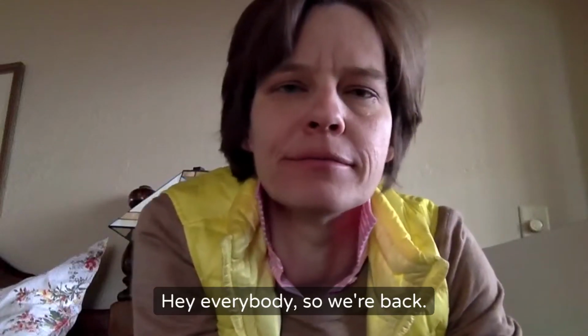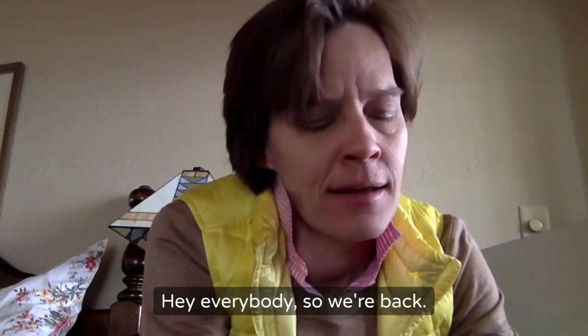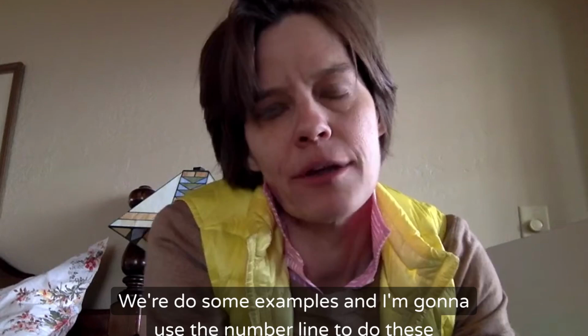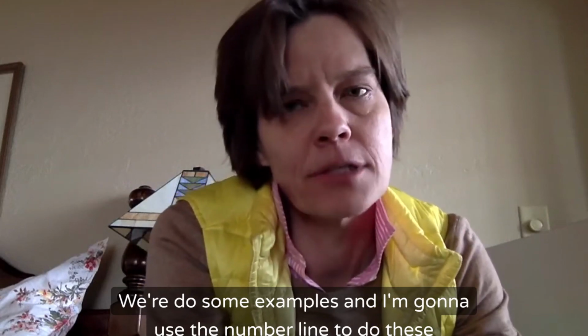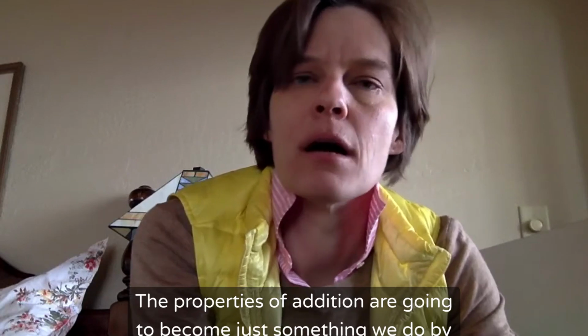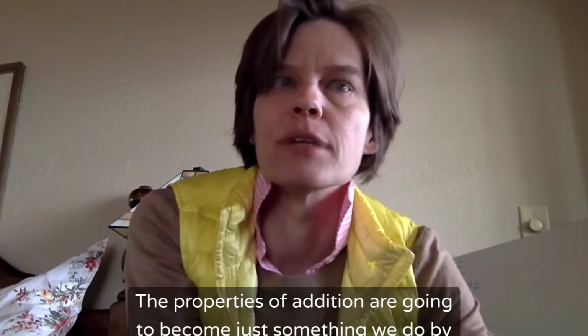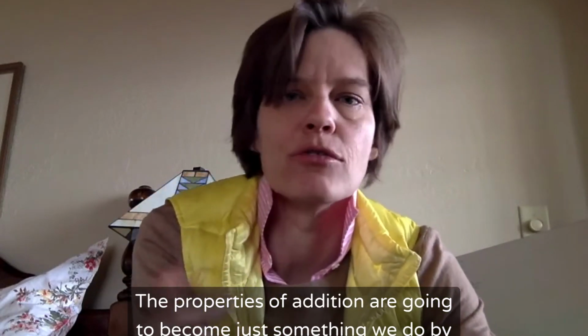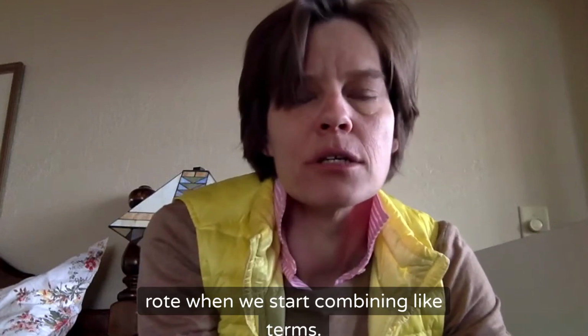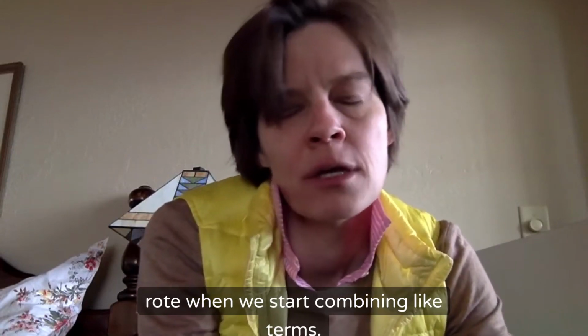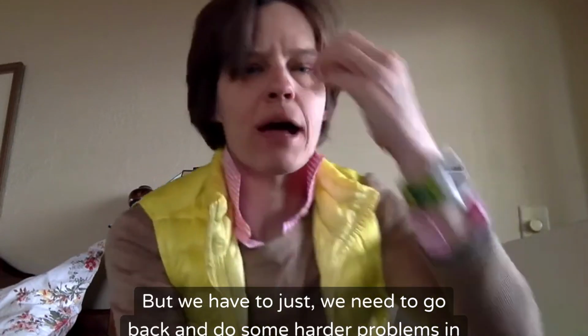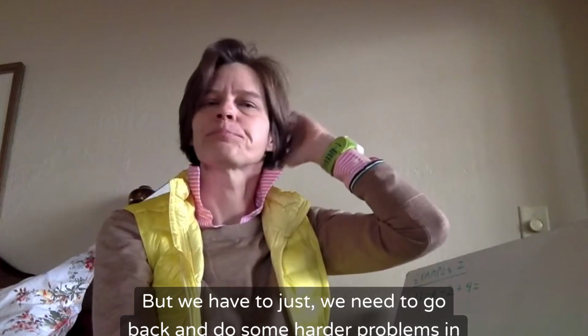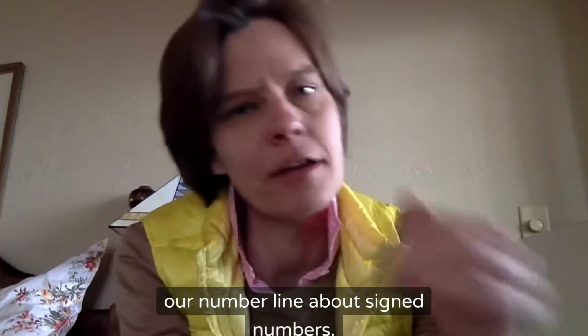Hey everybody, so we're back. We're going to do some examples and I'm going to use the number line to do these things. The properties of addition are going to become just something we do by rote when we start combining like terms. But we need to go back and do some harder problems on our number line about signed numbers.